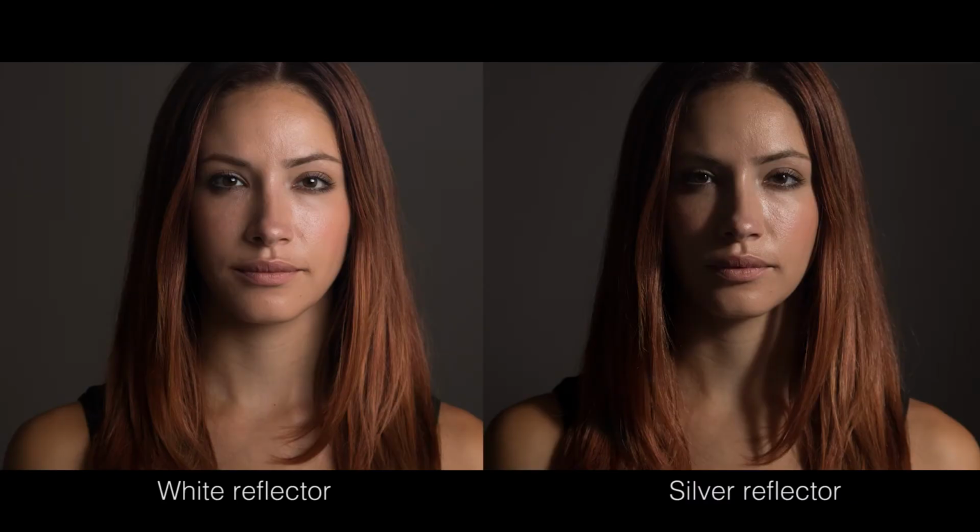So if you look, you got more contrast. Shadows are harder, highlights are brighter. So in both of these examples, I've used the exact same size reflector. White was softer, silver was harder, but I know if I go bigger, I'll get even softer.